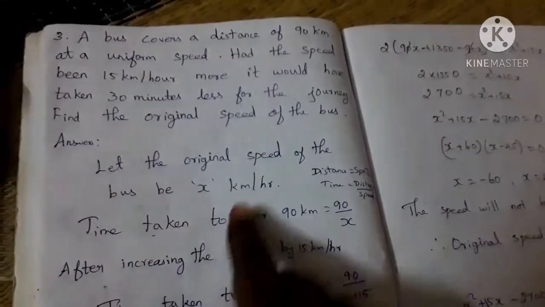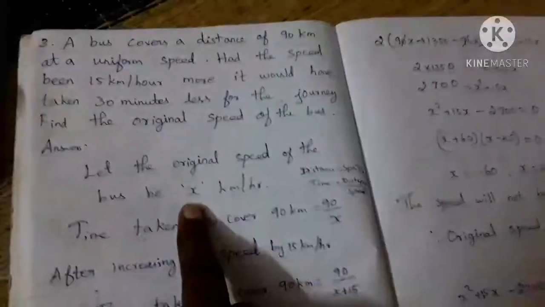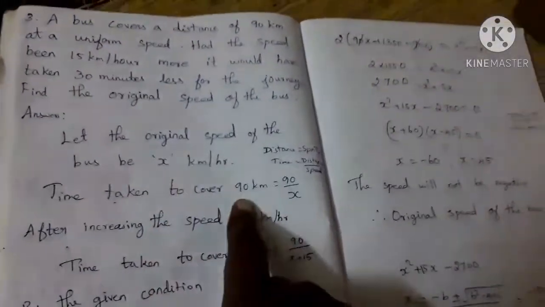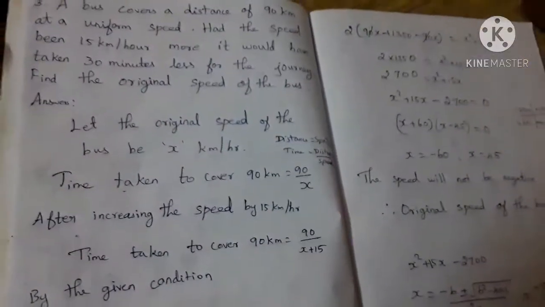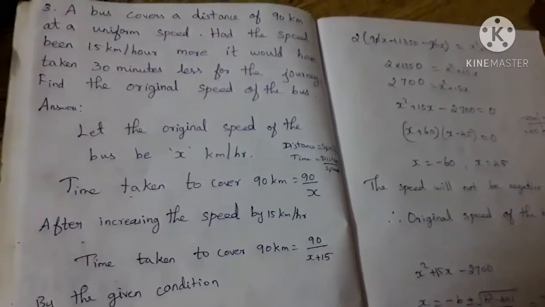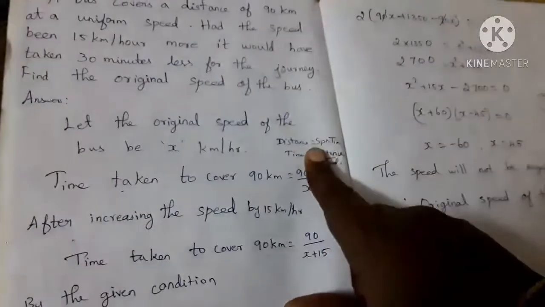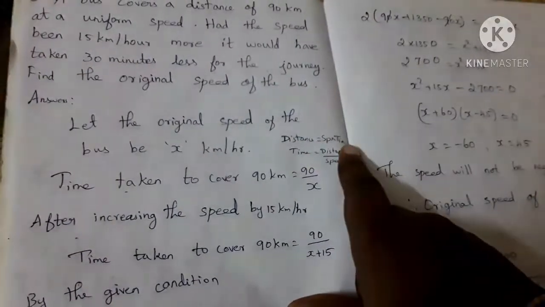If the original speed is x kilometer per hour, in how many hours is the 90 kilometers covered? We use the distance formula: distance equals speed into time.